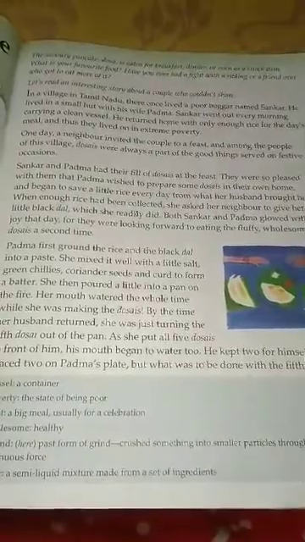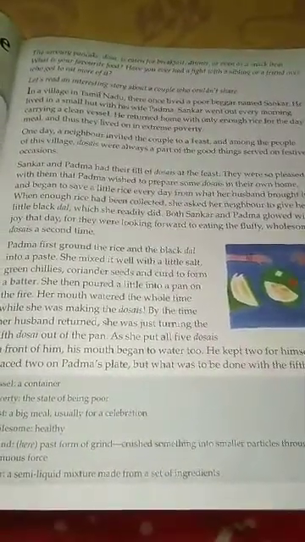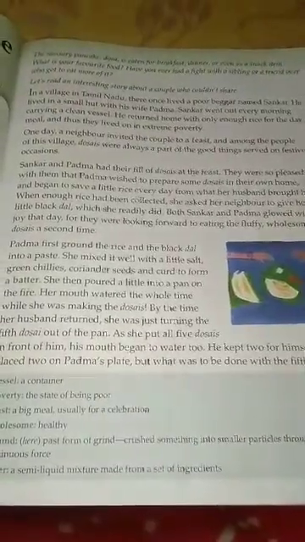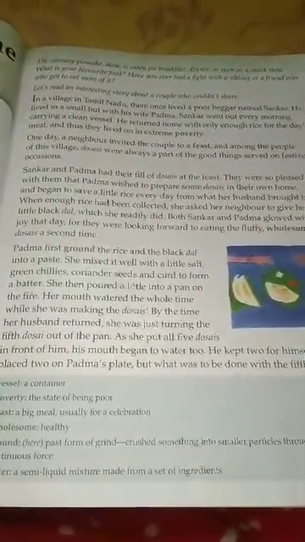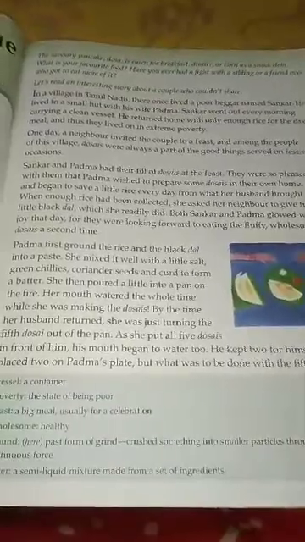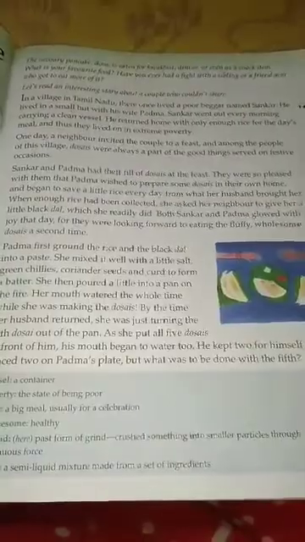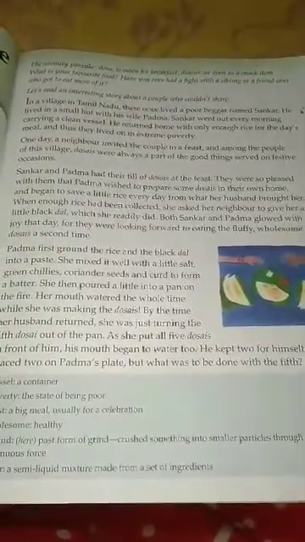So both Padma and Shankar were glowing with happiness that they were going to eat dosas for the second time. The first time they had eaten in their neighbor's house, and this was going to be the second time for them to eat dosa. Padma first ground the rice and black dal into a paste. This is how dosas are made, and with that batter you have to make dosa.